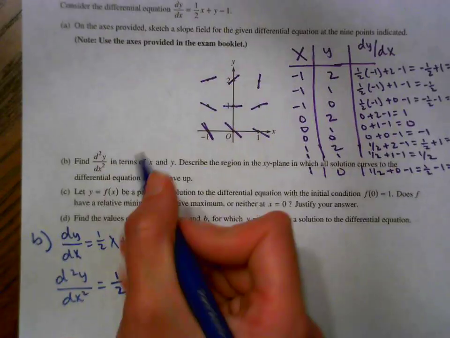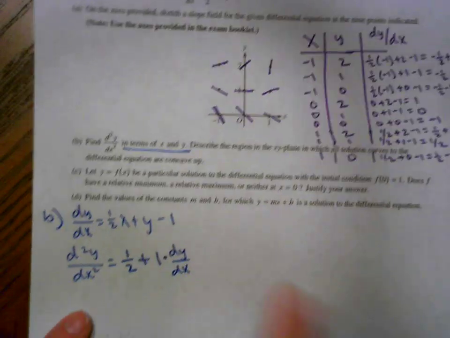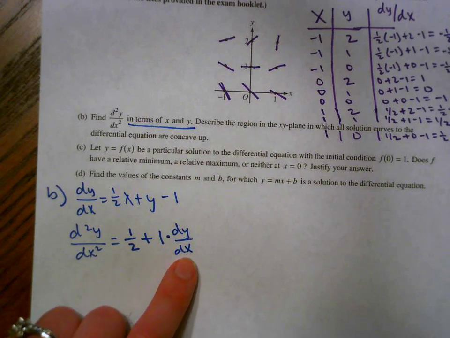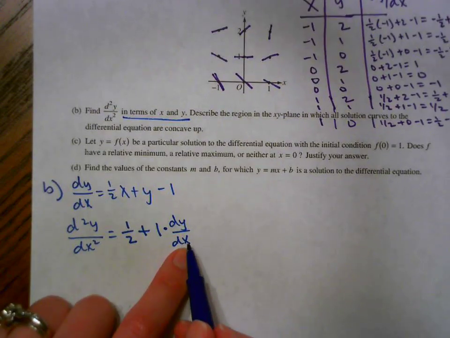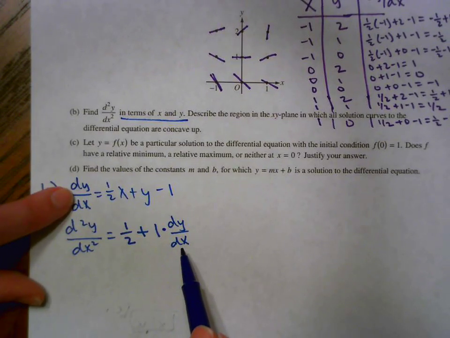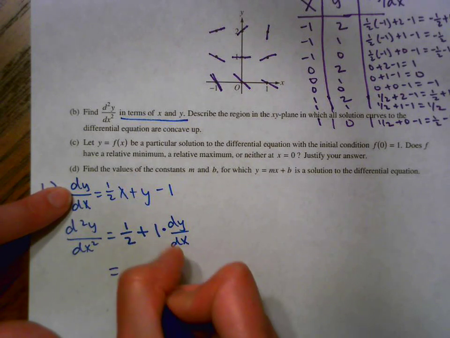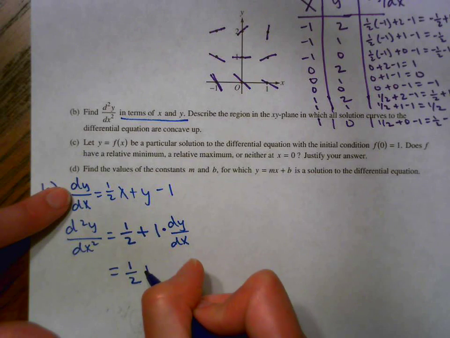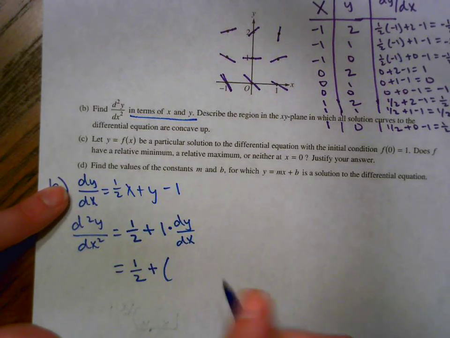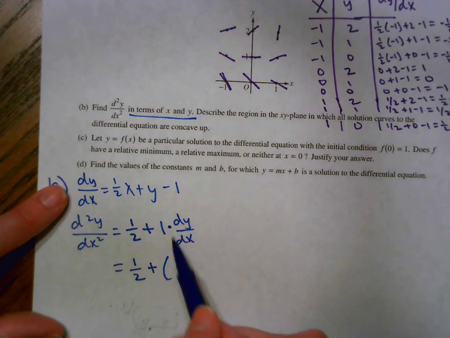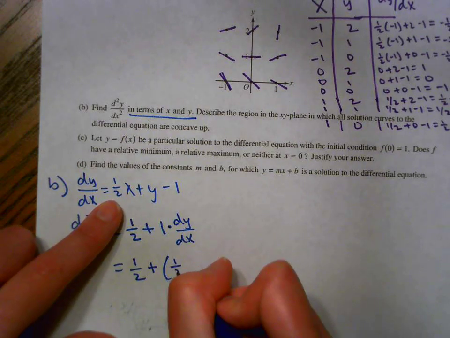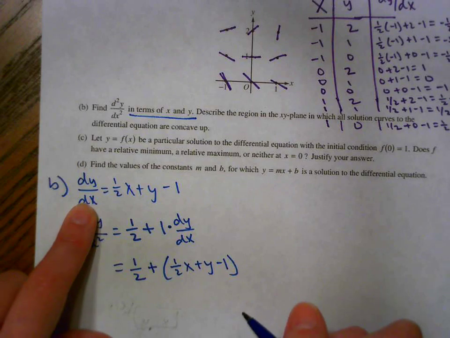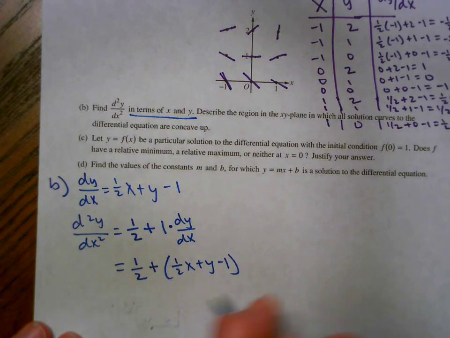So notice it says in terms of x and y. What that means is once you take your second derivative, you normally have dy dx in there, and it wants you to replace dy dx with what it equals. So another way to write this would be 1/2, we don't really need the 1 times, plus, and then in parentheses, we replace dy dx with 1/2 x plus y minus 1, because that's what dy dx equals. And that is your second derivative.